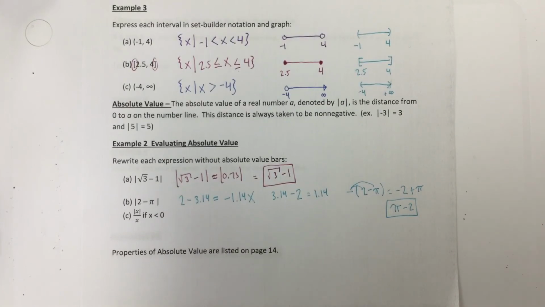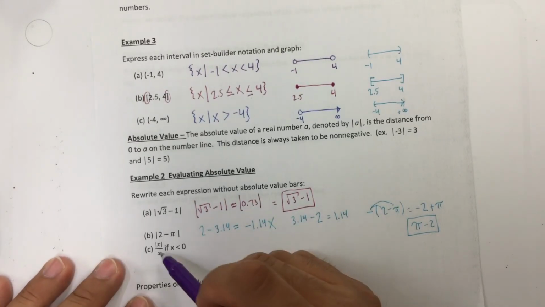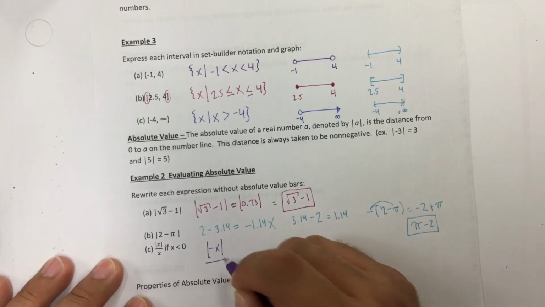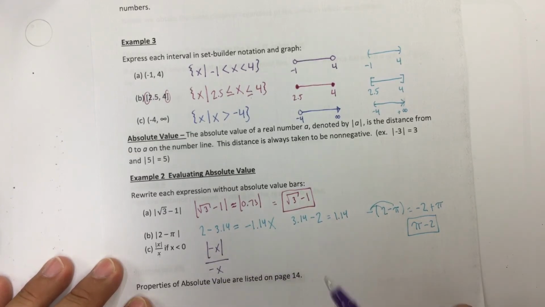Now, letter C is a little bit trickier. We have the absolute value of x divided by x if x is less than 0. So less than 0 is pretty much negative. So this one's a little bit different than the other ones. So what I'm going to do is substitute and change these to negatives and see if that works. So instead of having x, we write negative x, and that's the absolute value. And then we have x on the bottom, that's also going to be negative x, right? Because they're less than 0, which is negative.